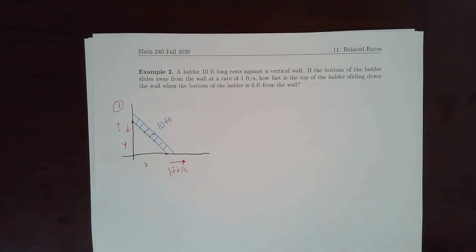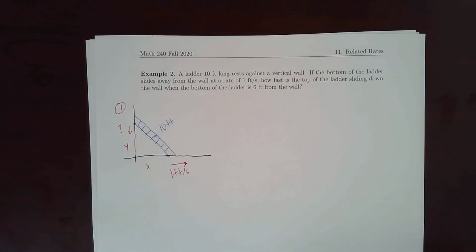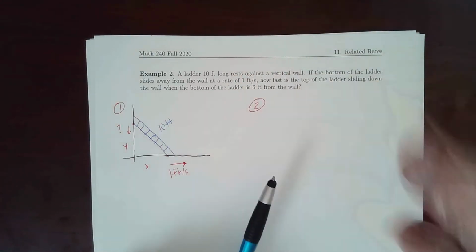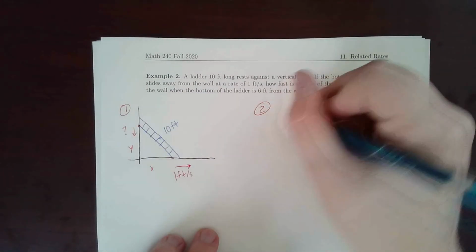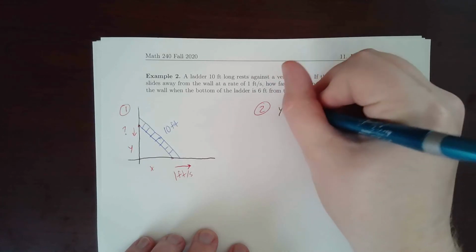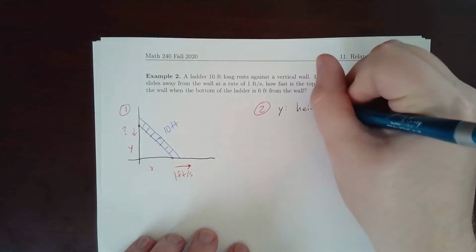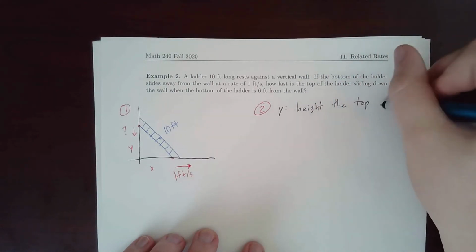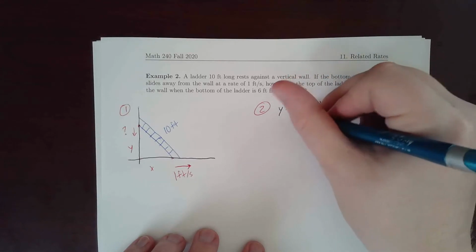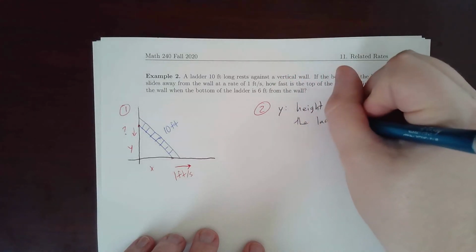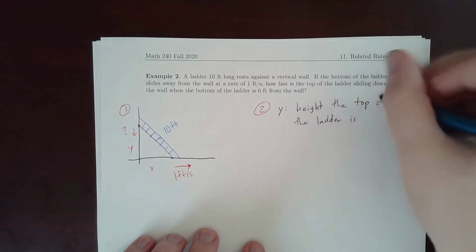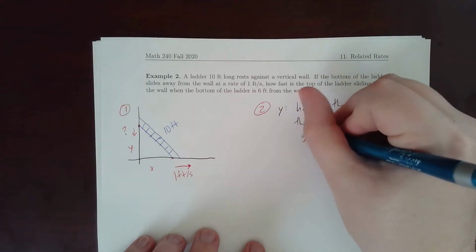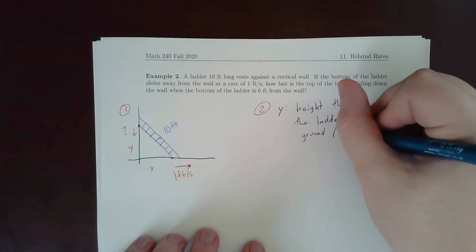Alright, so the second step is to go ahead and make sure we identify all of these quantities that are changing. So again, we've got y, which is the height the top of the ladder is from the ground. And at this point, we expect this to be decreasing.